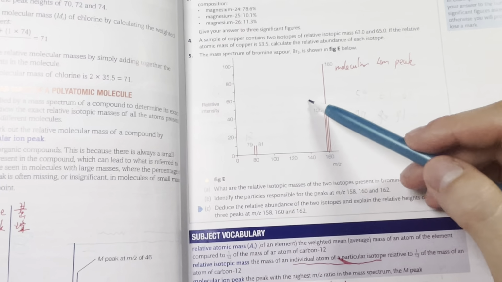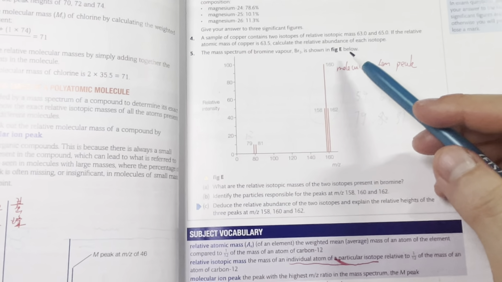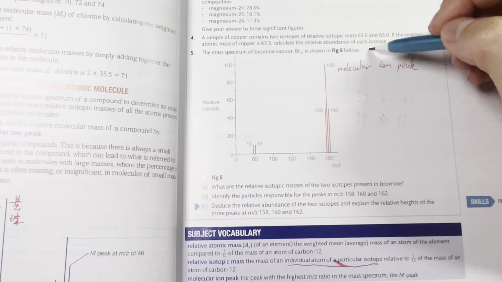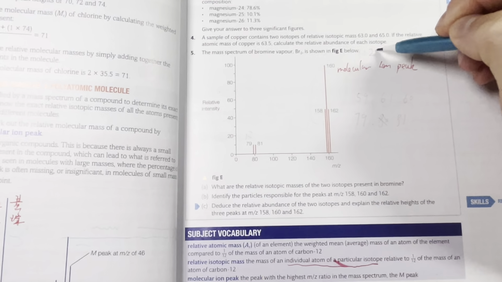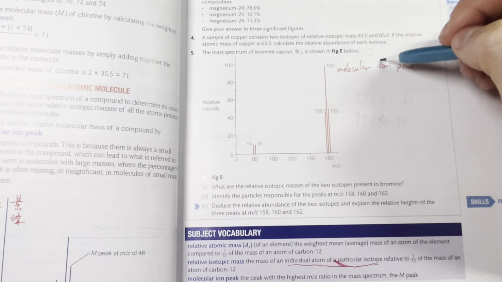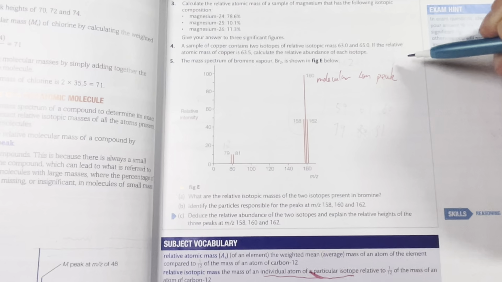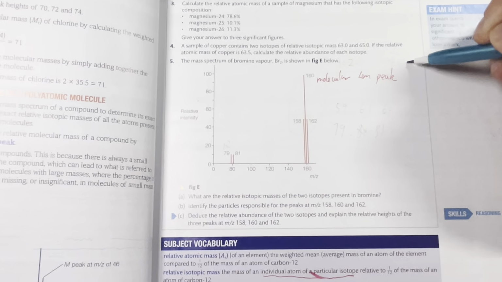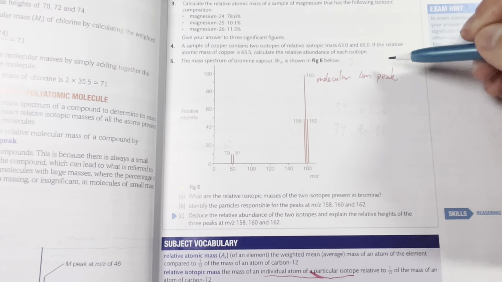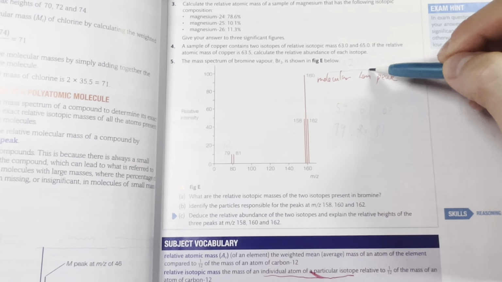So if the question asks you, you have to write the ratio 1:2:1. You can't write 100% and 50%. This is wrong. The only thing you can write is this.